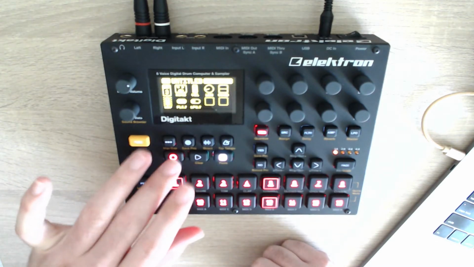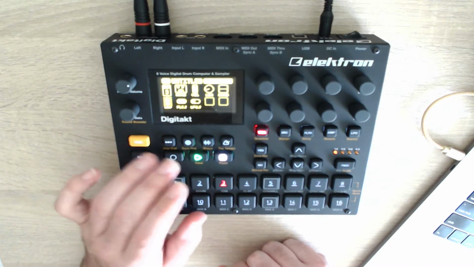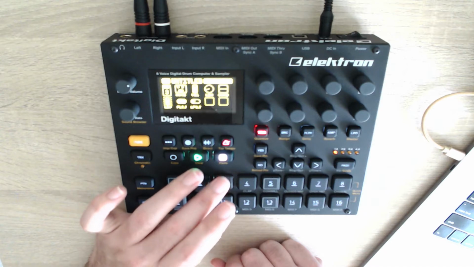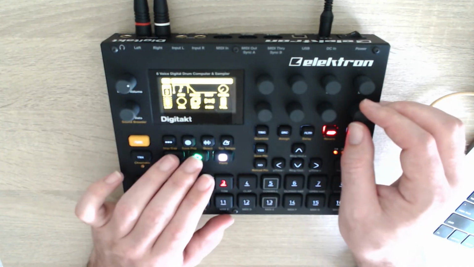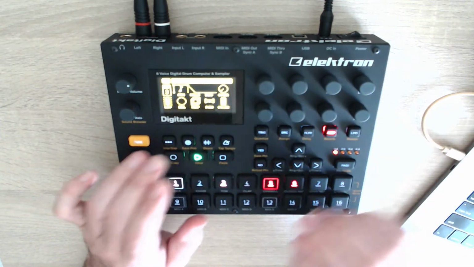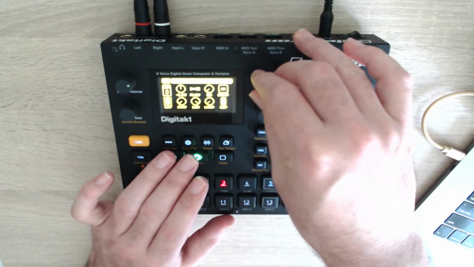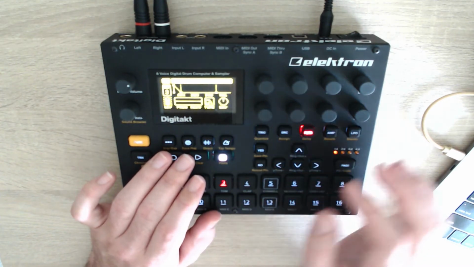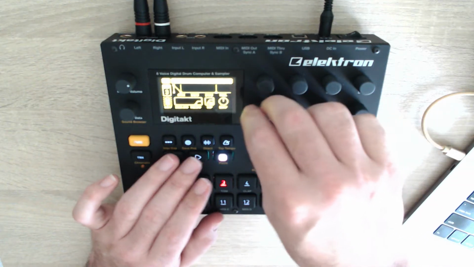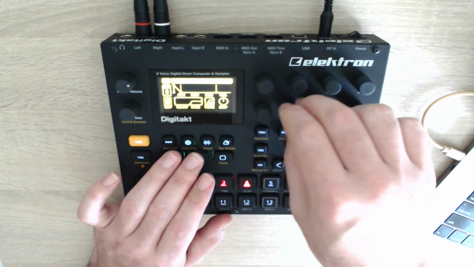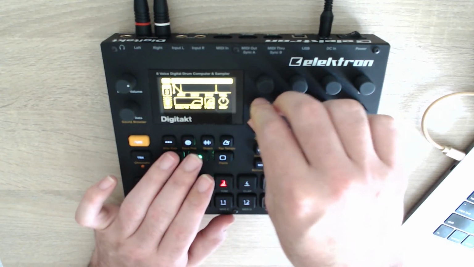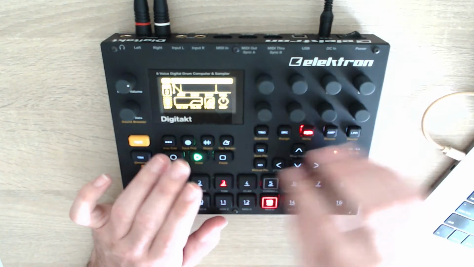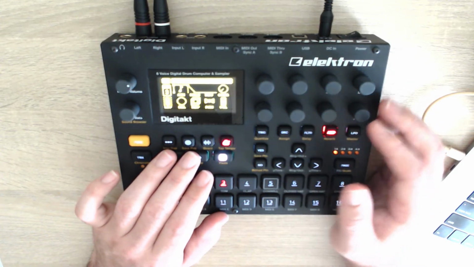Let's try a pattern. And of course don't want it to sound too robotic. So that is a job for parameter locks, of course. So parameter locking the volume, for instance. And the pitch. And some filtering perhaps. I'm thinking high pass. Maybe a little bit more resonance. And how about some drive?